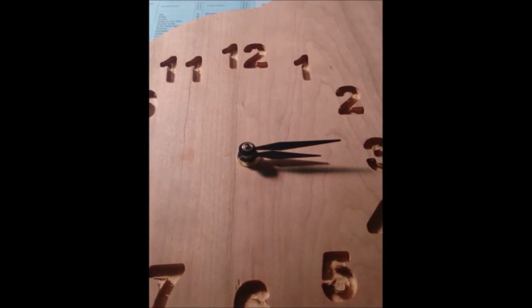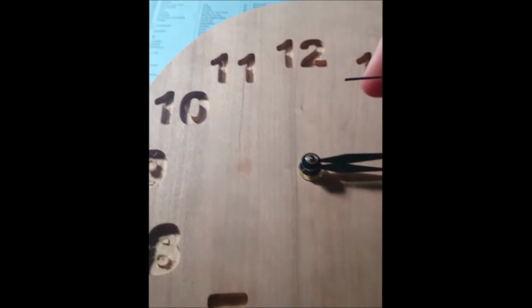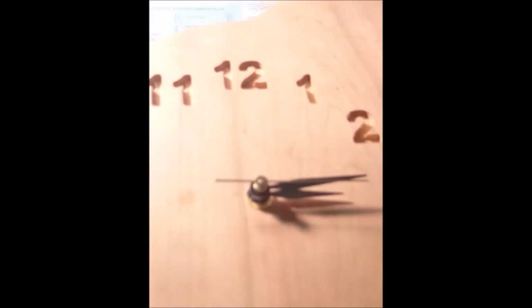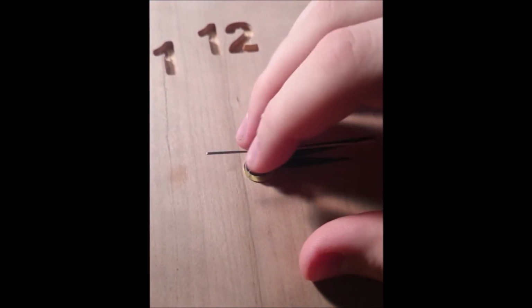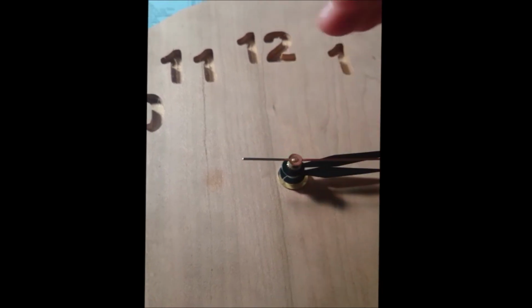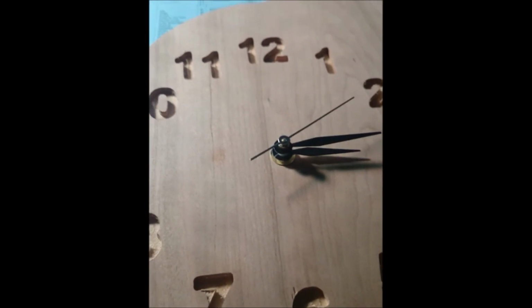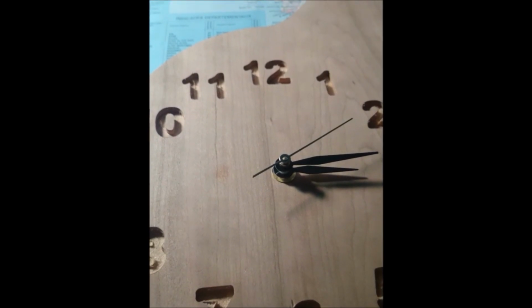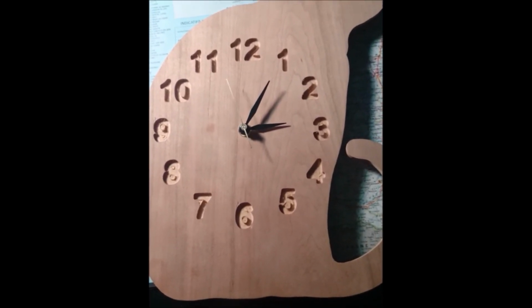Alright, and the last and final step is the second hand, and that actually fits inside of the center of the clock assembly. And that just pushes right on as hard as you can. And then you are all set. You can get your AA battery and you will be good to go. And as you can see, it is ticking along.